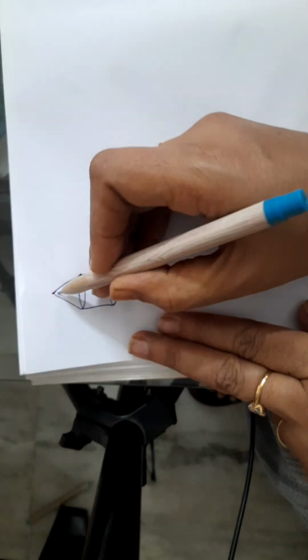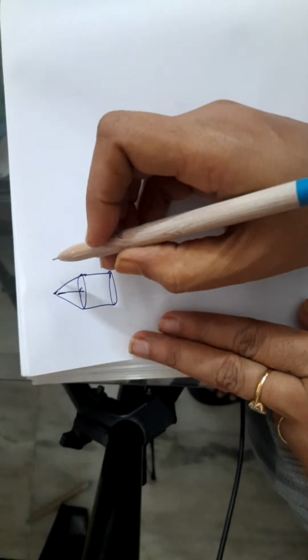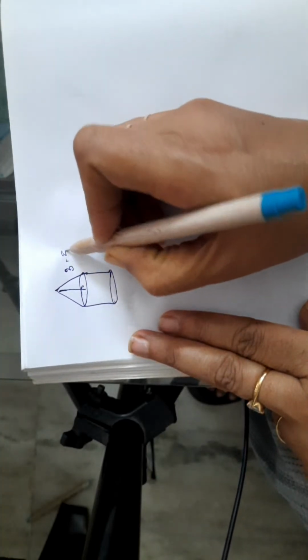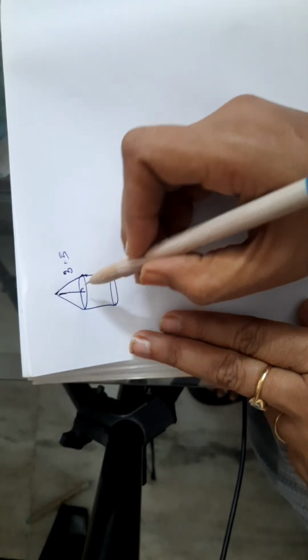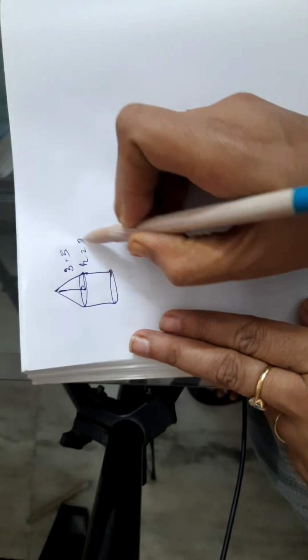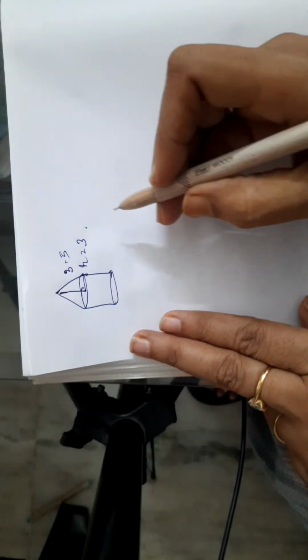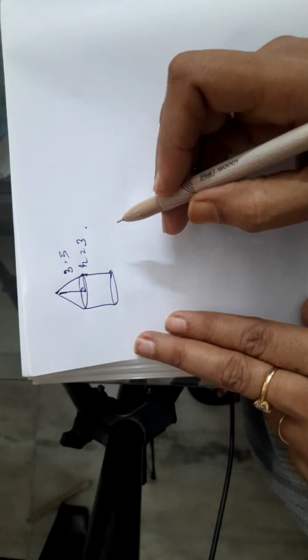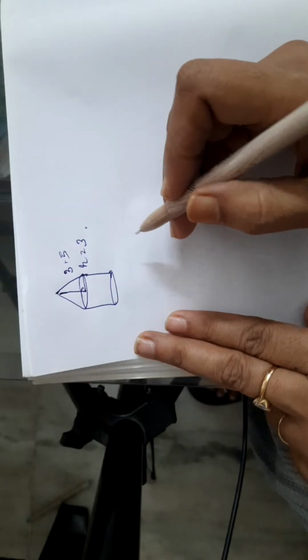For the conical part, height is 3.5 and diameter is given 6. So radius will be 3. And the slant height of the top is 4.2.